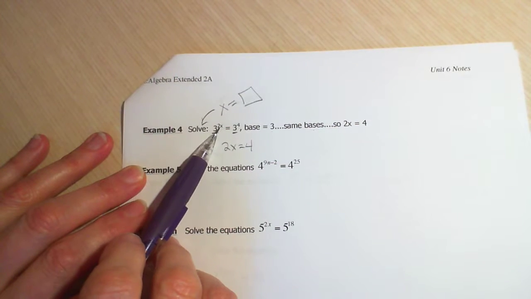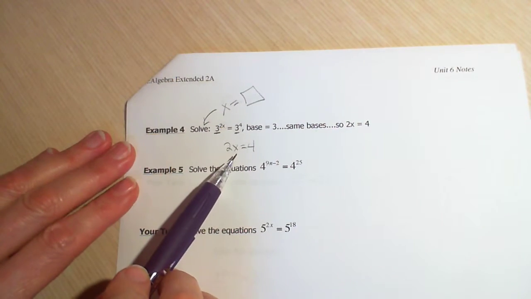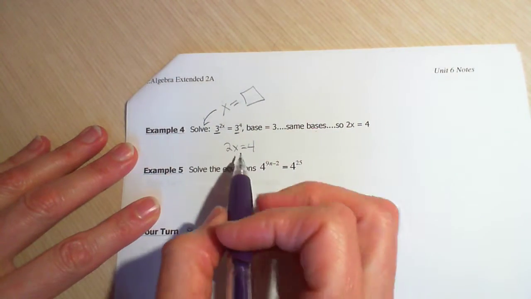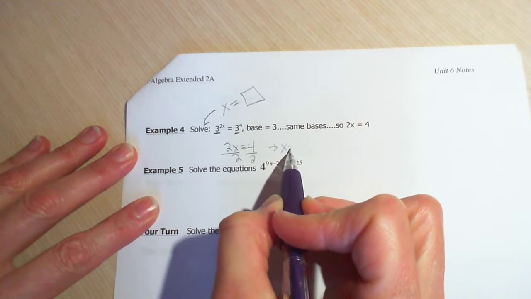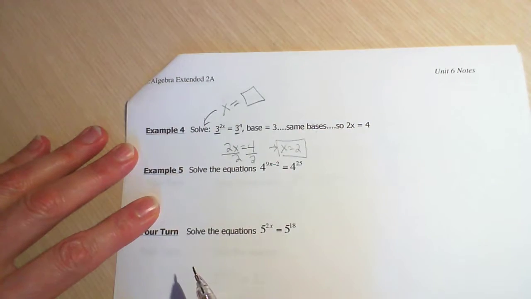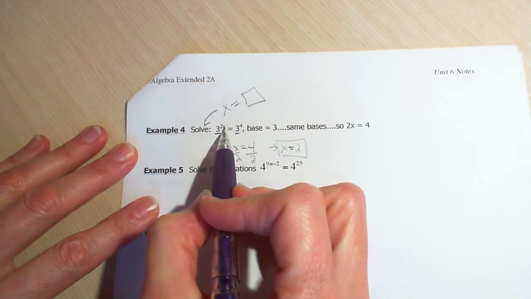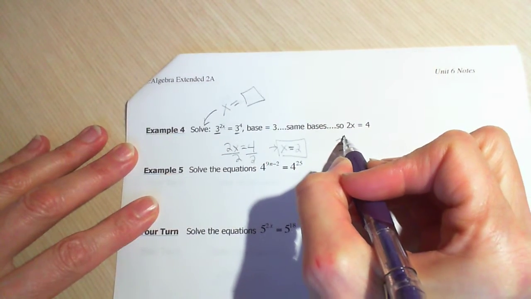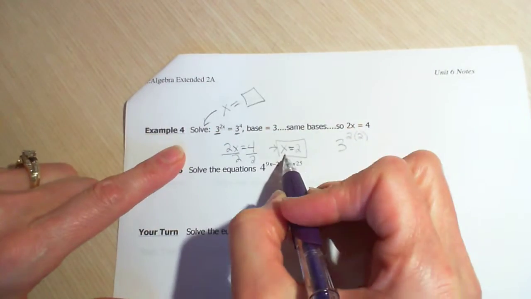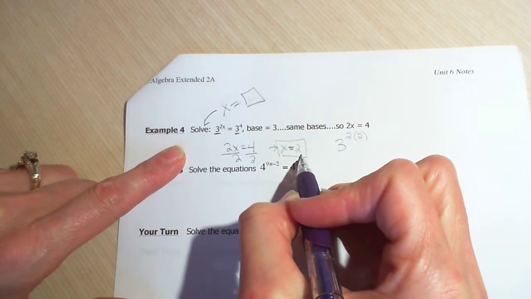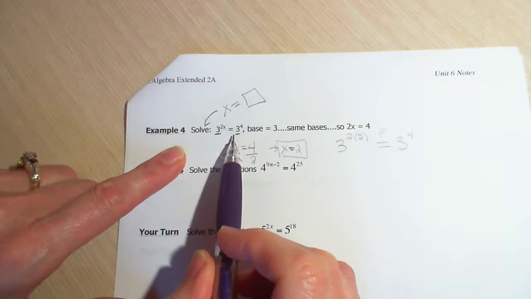So this is how we take our variable that's stuck up in our exponent and get it down where we can solve it. Right? This is just an algebra 1 equation. To get x alone, I divide both sides by 2, and I get x equals 2. Say I wanted to check this. If I think x equals 2, I want to go back up here and put a 2 in there. So I would end up with 3 to the 2 times 2, because I'm checking when x equals 2. And then the question mark is, is that the same as 3 to the 4th?